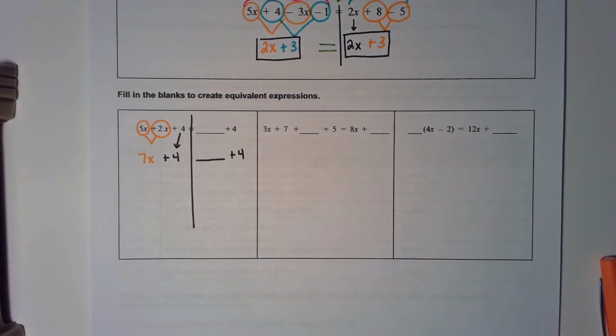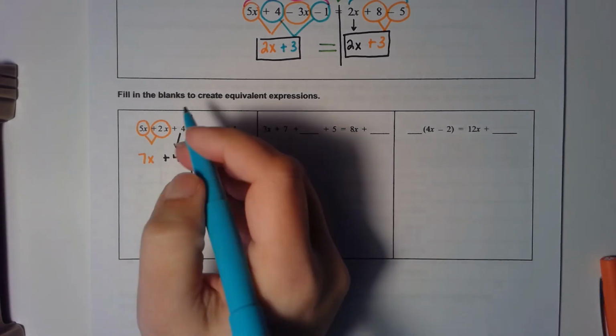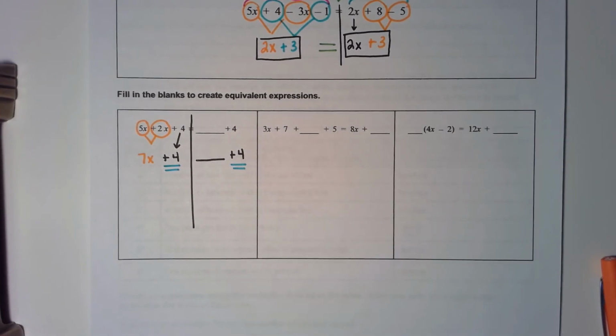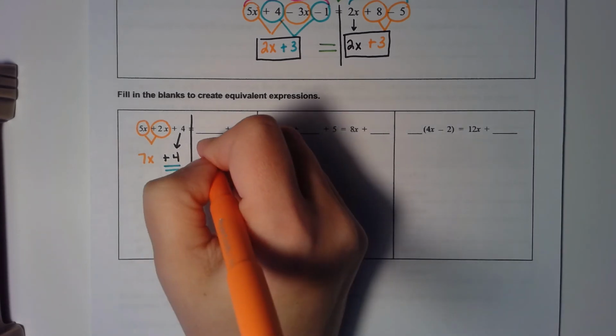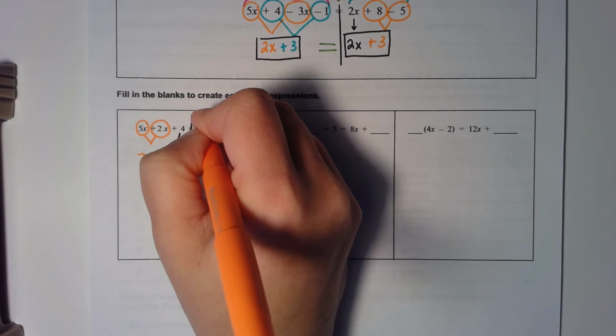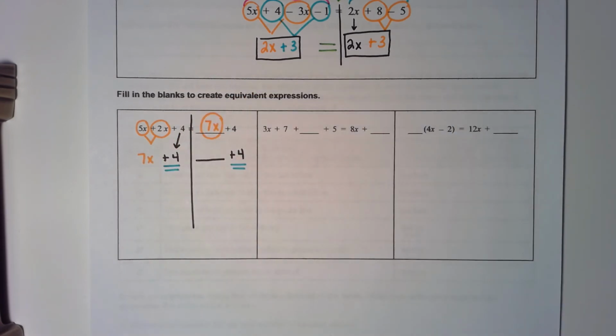So what's missing? Well, the plus 4 is already the same on the left and the right. So that's already the same. That means that what we're missing on the right is the 7x. So the 7x would be what we fill in the blank with here to make the left and the right the same. That's what we're missing to make these equivalent expressions. Let's try the second problem.